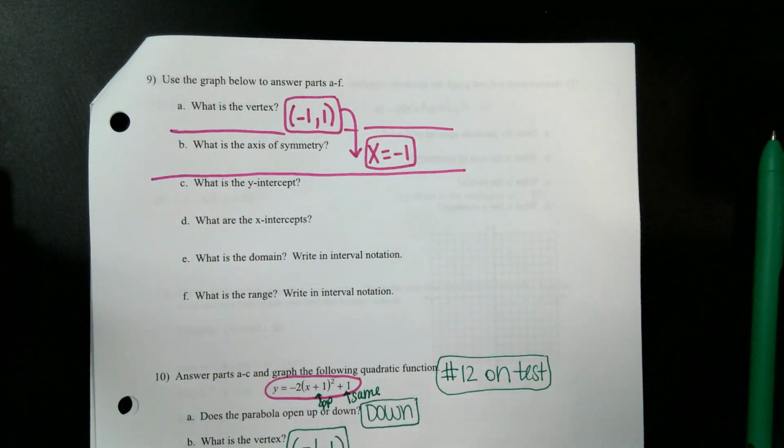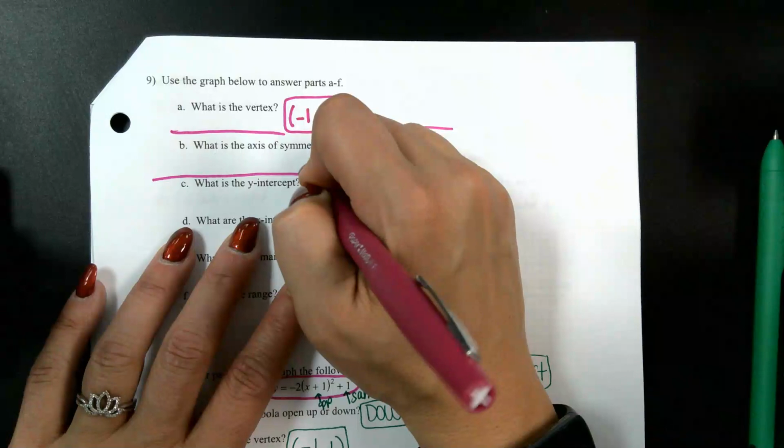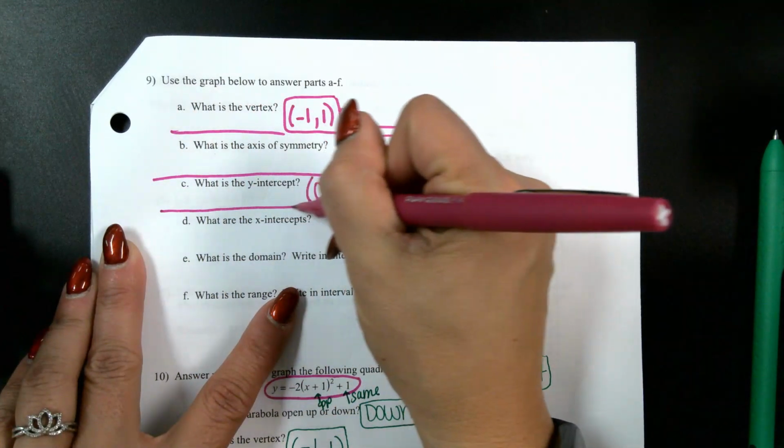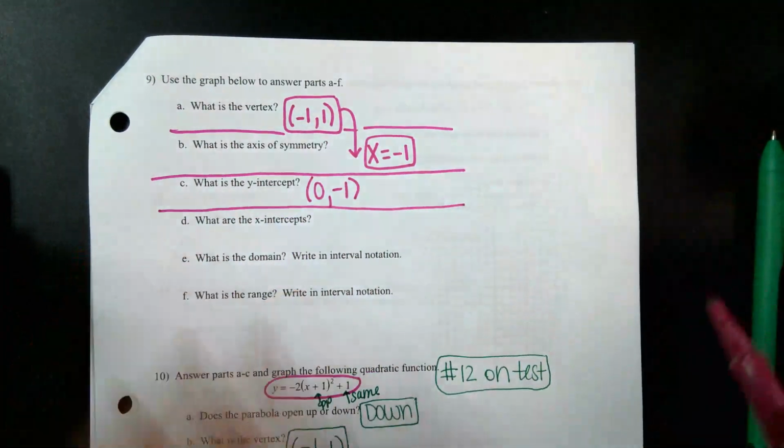Letter C asks for the Y-intercept. So if you look at the graph at the bottom, where did it cross? Didn't it cross at -1? Yeah. So I would have written it as 0, -1. Y-intercept should always start with zeros.